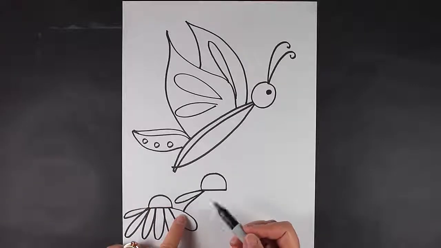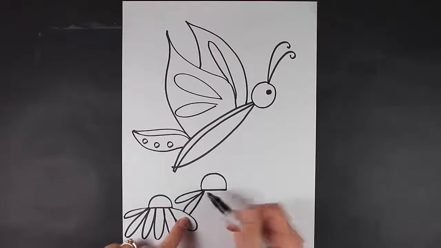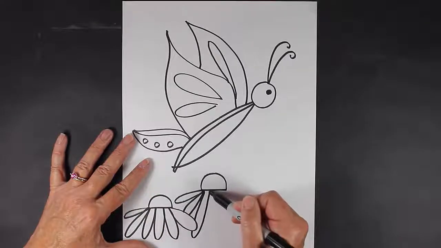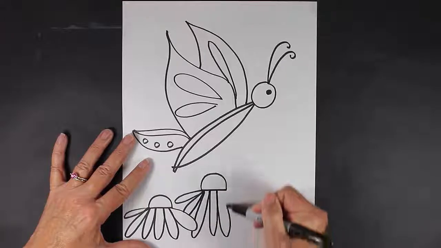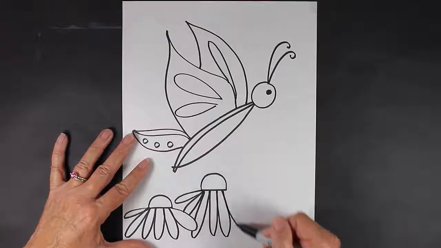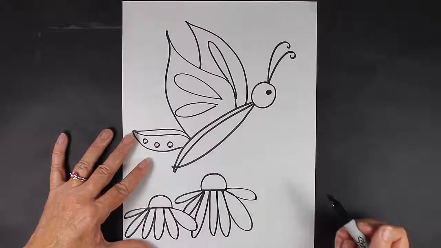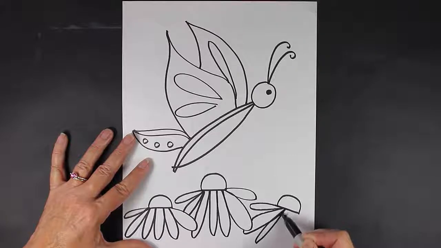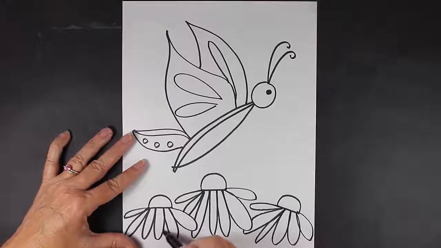Remember, if you're hitting something with your marker, then you just make sure that you jump over it and then come back up. So it looks like the other object, whatever it is in the front. And I think I'll make one more and maybe it'll go this way a little bit. And then let's put some stems on our flowers coming out from the bottom.